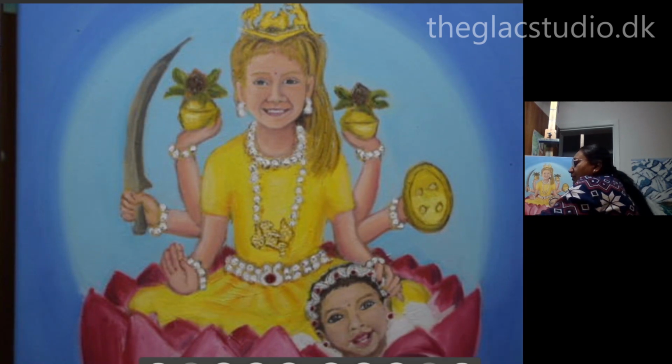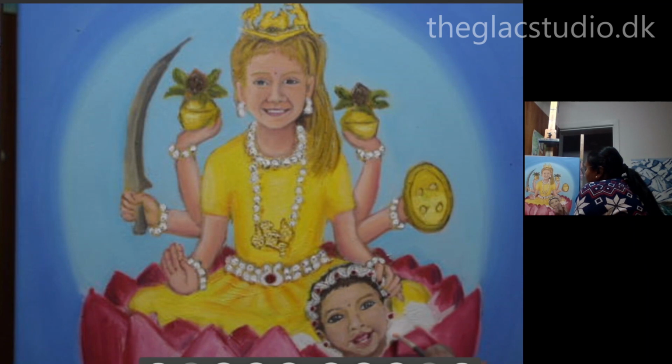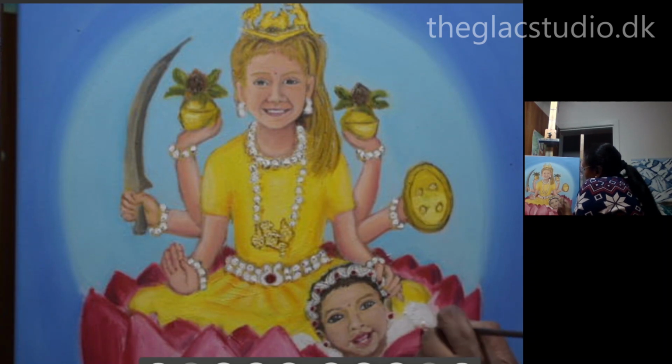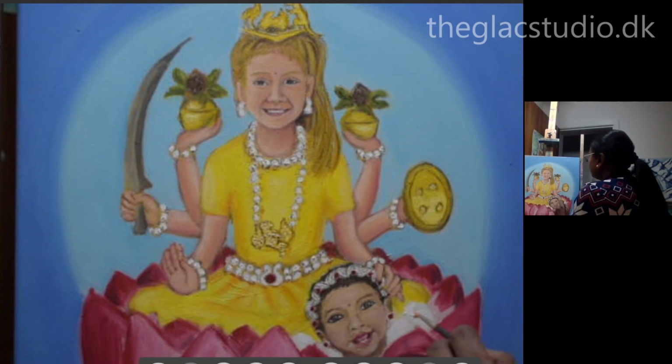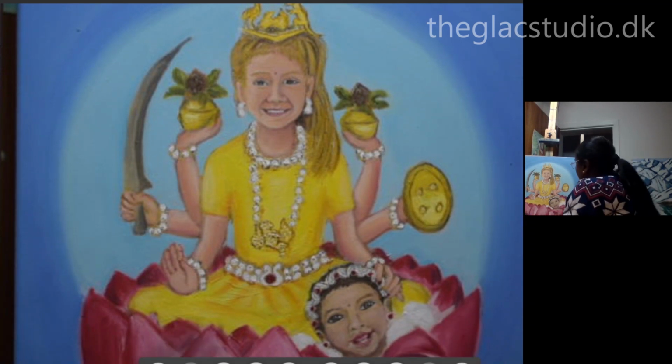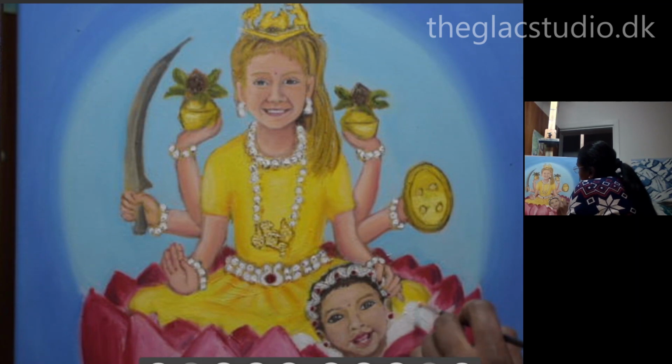I'm adding pure titanium white as the base of the dress itself. And here I'm just creating the puffy area. I'm creating a rough angle here, so that will give you an effect of clothing. So without shading, we're actually using the white to be overloaded to give an effect in some places.